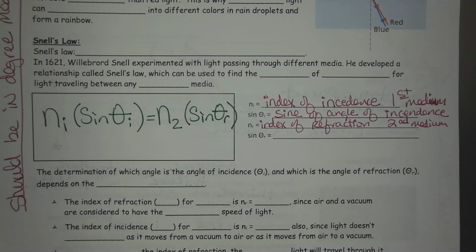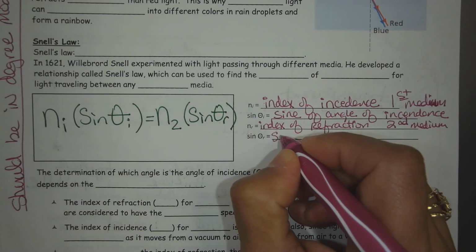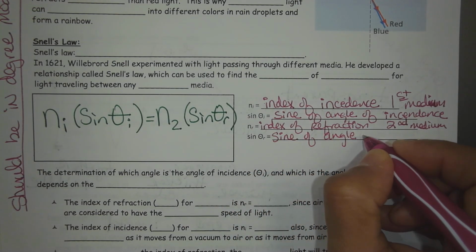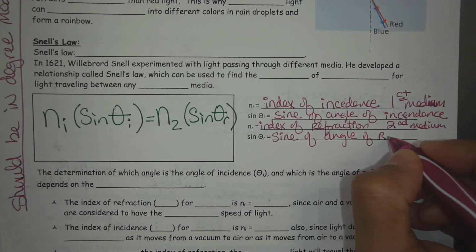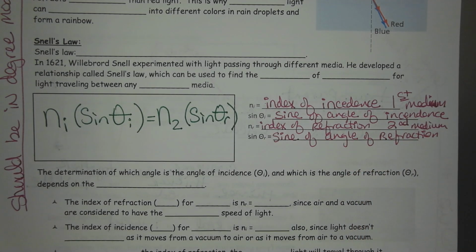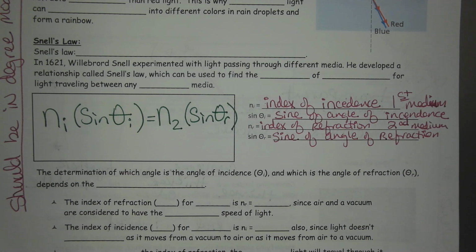The sine of theta R is the sine of the angle of refraction. How much it bends. Again, though, it's going to touch the normal line, right? It's going to touch the normal line.